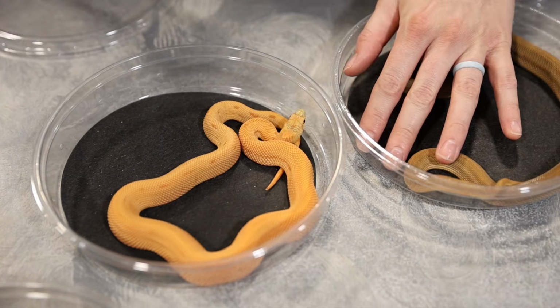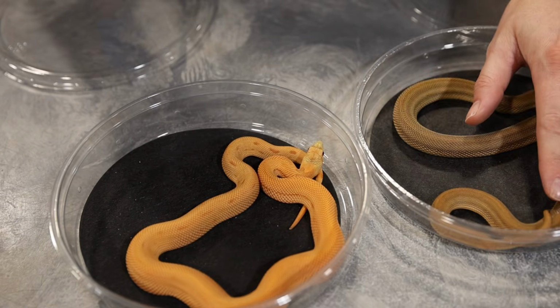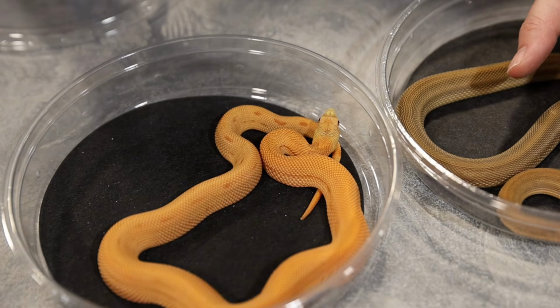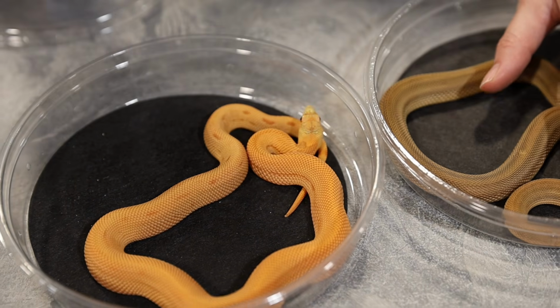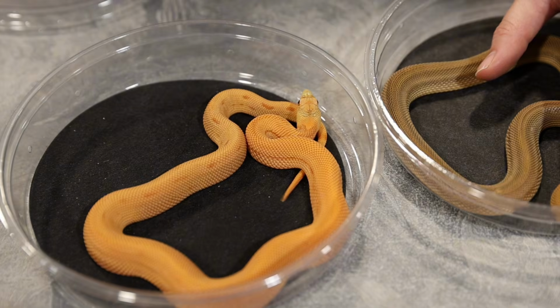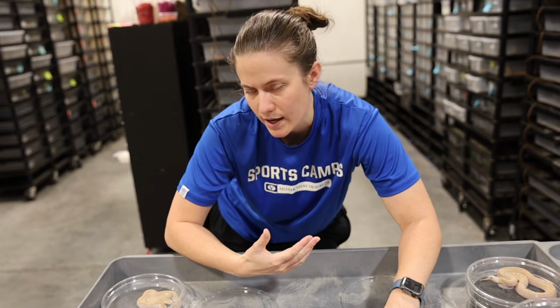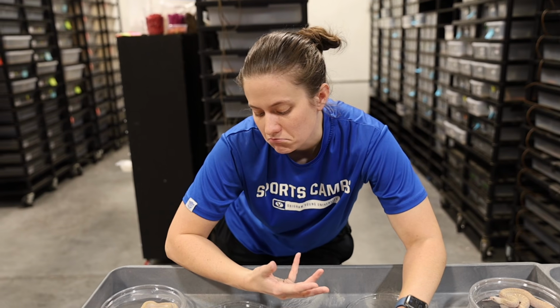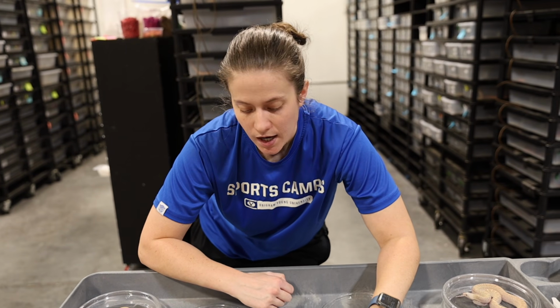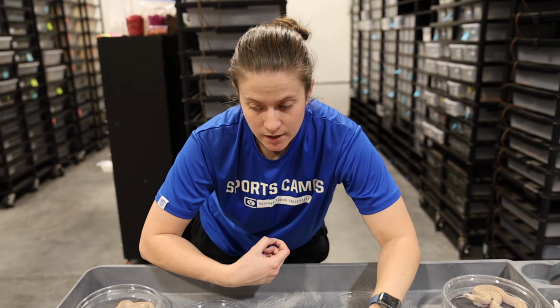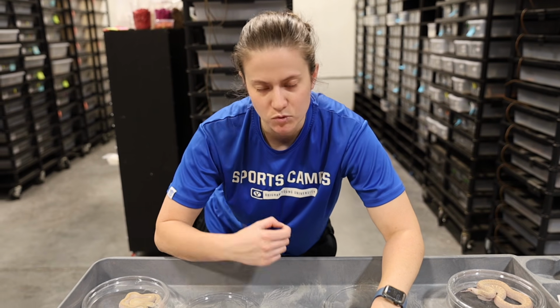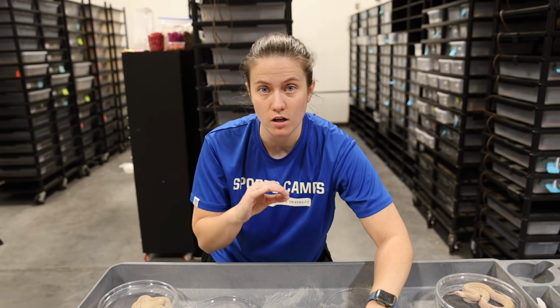I really think, and you guys tell me what you think, it'd be cool if I worked my high yellow Stillwater line into a patternless and could make a really beautiful solid yellow patternless. Would that be cool? Let me know in the comments. I think it'd be really kind of neat. You don't really see just a bright yellow solid snake. Yes, there's the albinos, and some albinos can look like that, but not all of them.